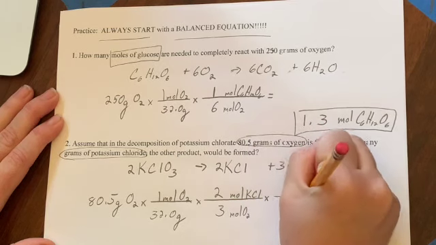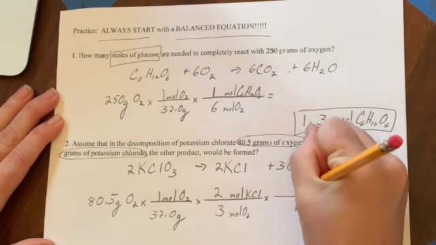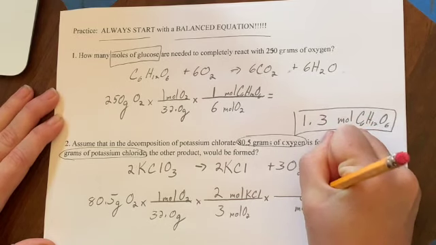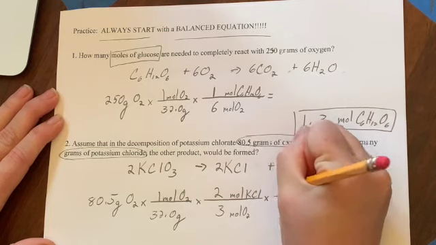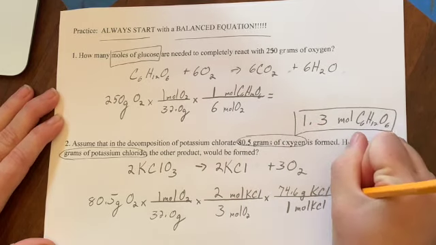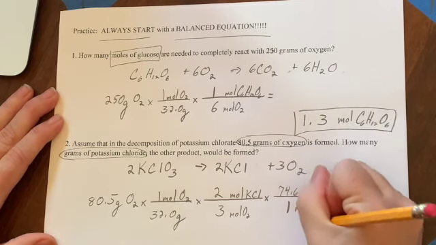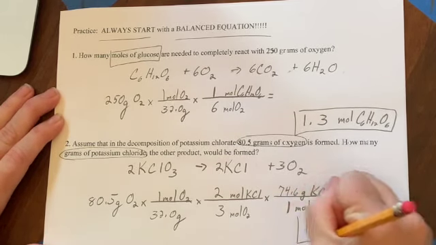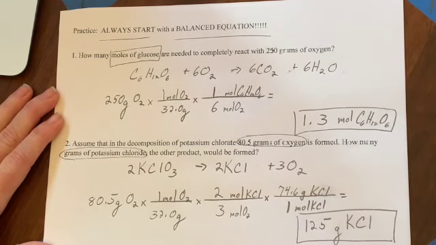Final step, I need to go from moles of KCl, which I want to get rid of, to grams of KCl. In 1 mole, I'm going to check my periodic table, and it's 74.6 grams. Multiply everything on the top, divide it by the product of the bottom, and you get about 125 grams of potassium chloride.